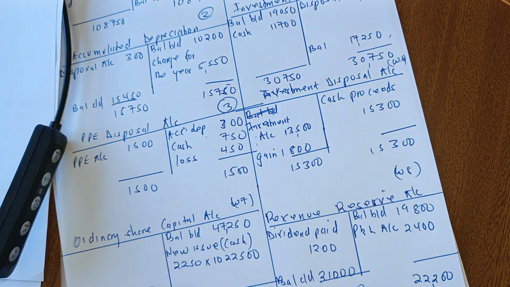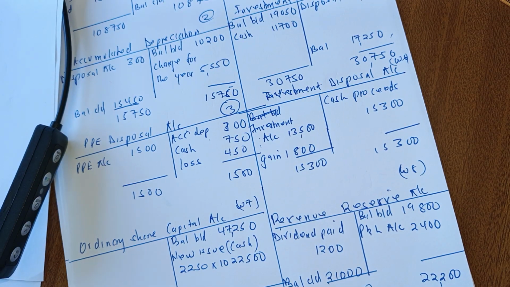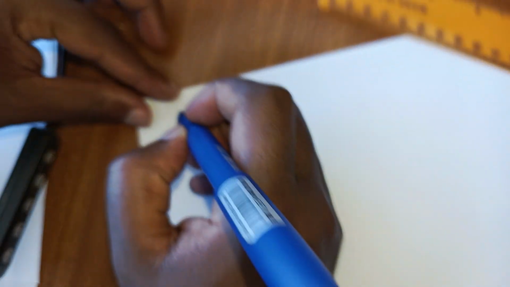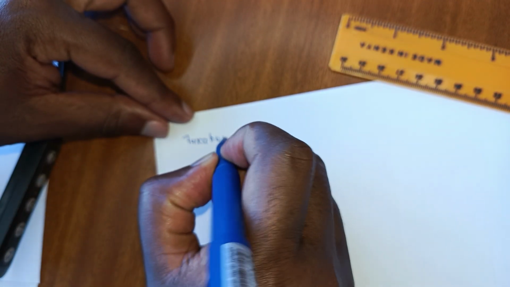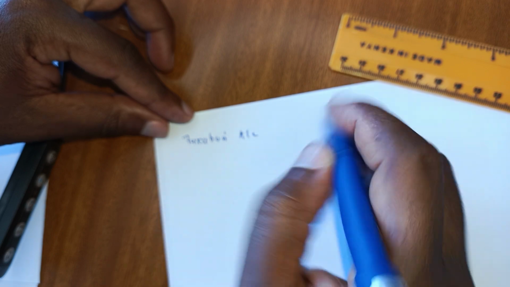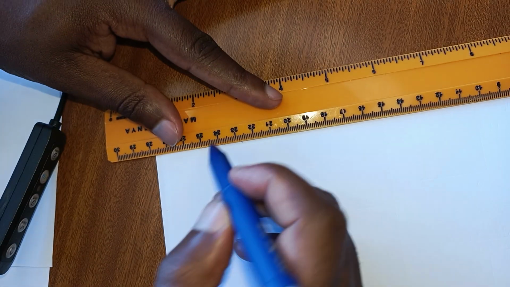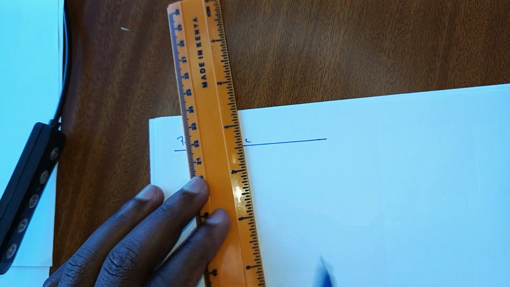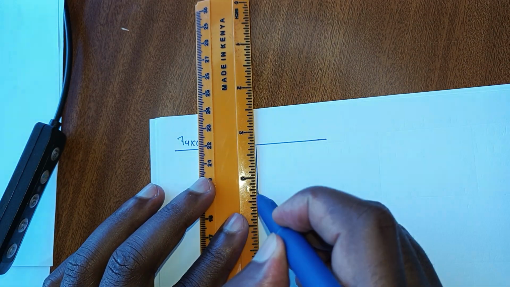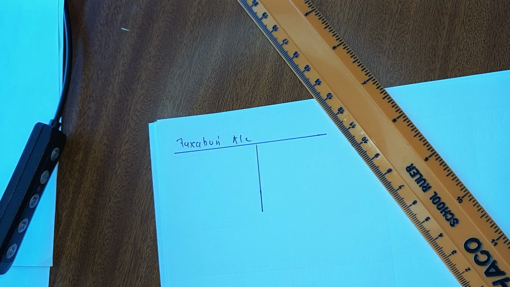So let's now run the tax account and see. Taxation account, which is our working 9 now.